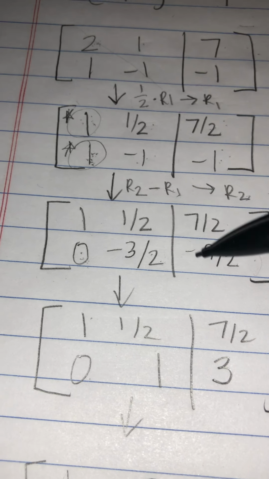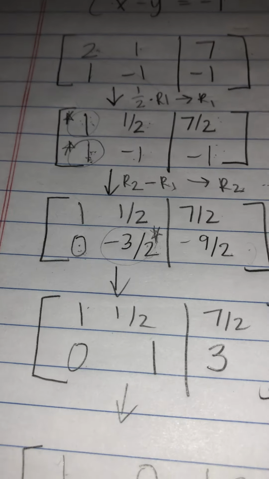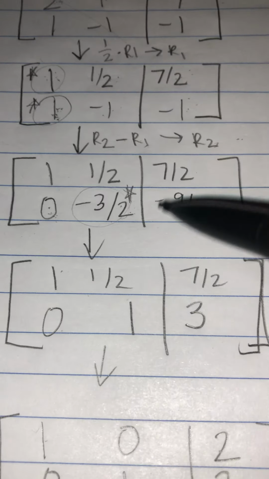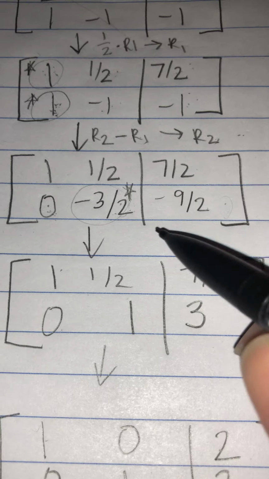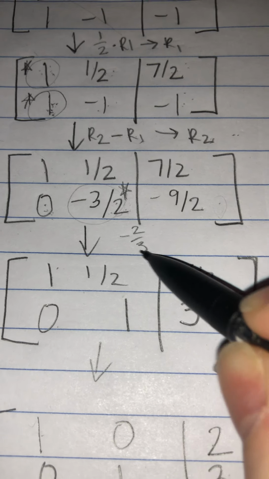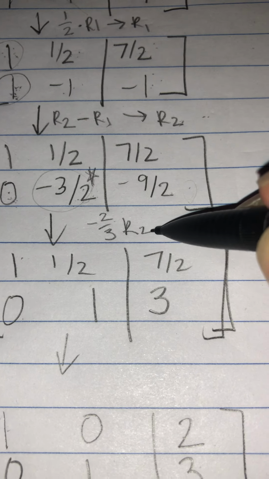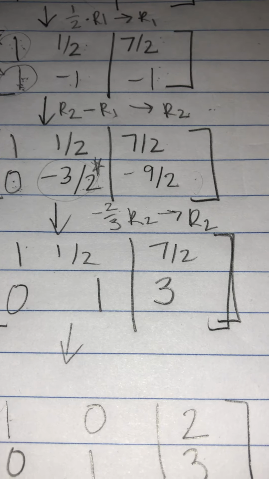And then the next thing I'm going to do is work on this number right here. I want that to turn into a 1, because, again, 1's down the diagonal. So what number do I need to multiply this by in order to turn it into a 1? Well, negative 2/3. Just like you said, you take the reciprocal. So negative 2/3 times row 2, and that's going to turn into my new row 2.